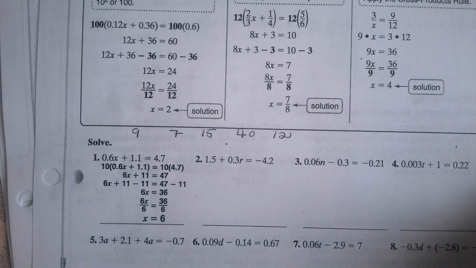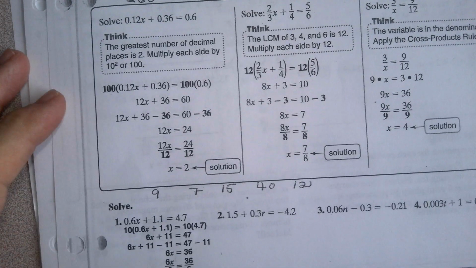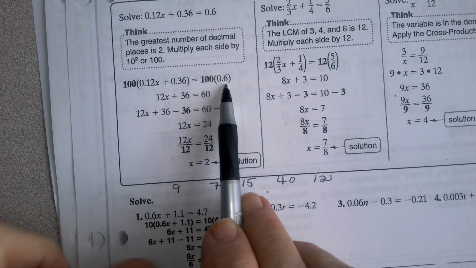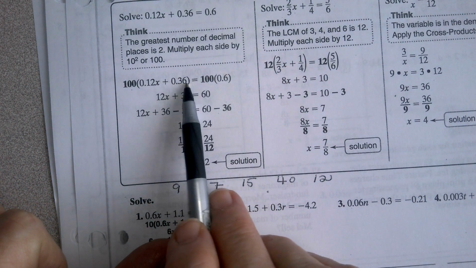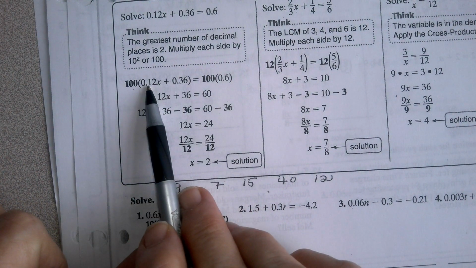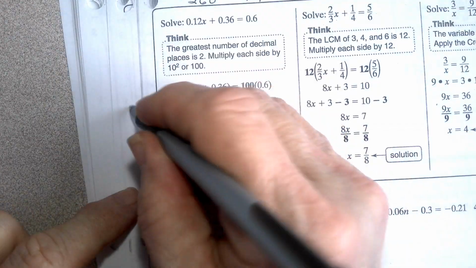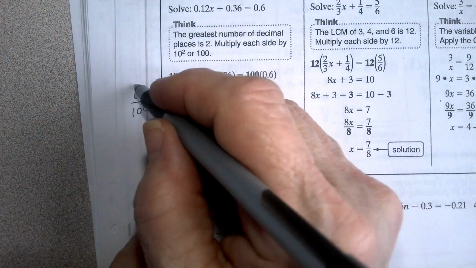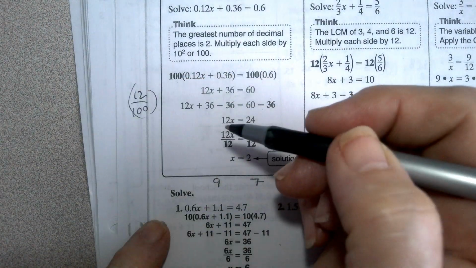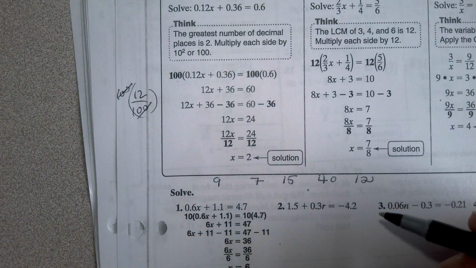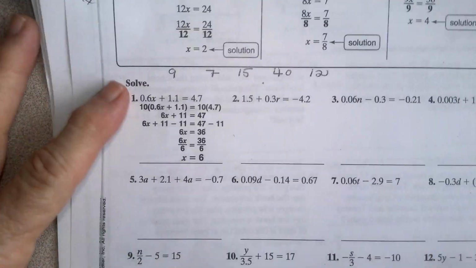Okay, so what you're going to do, in fact, here's an example up here, is if it's 2 places over, there's only one, but it doesn't matter, you go to the one that's the most to the right, and you're going to multiply it through by 100. Because if I had 12 hundredths as a fraction or a decimal, when I'm multiplying it through by 100, it cancels it out. So we're going to do the same thing here.